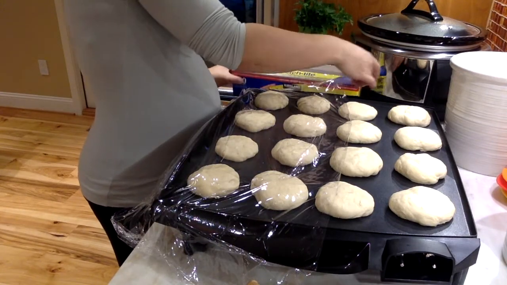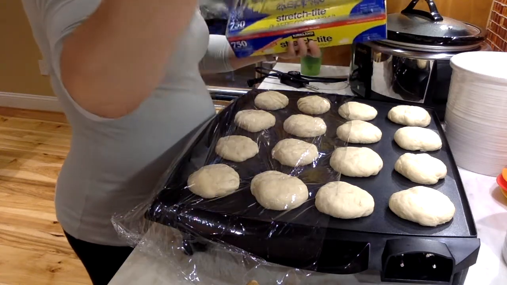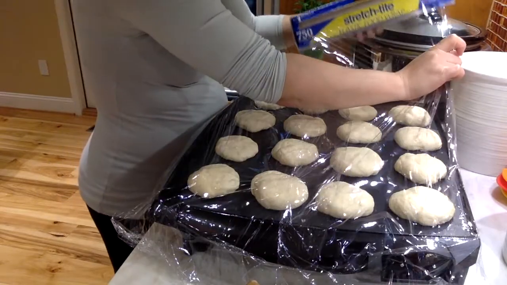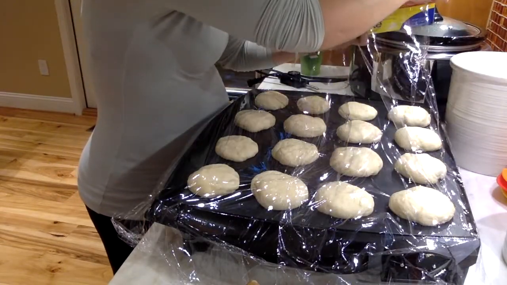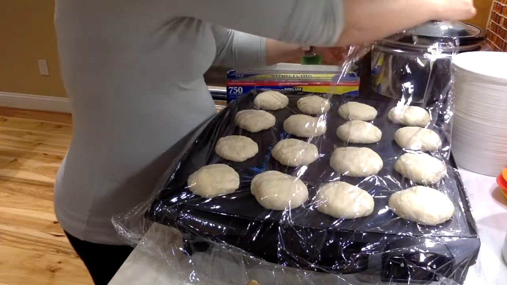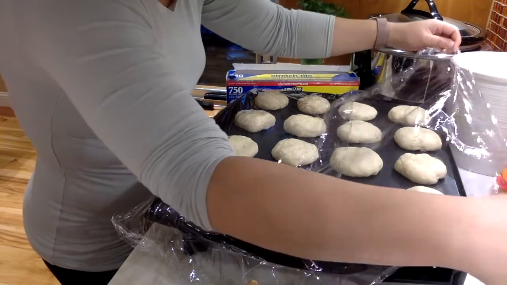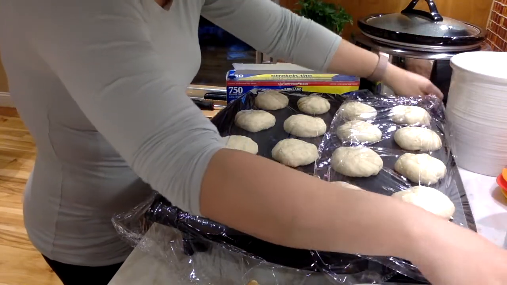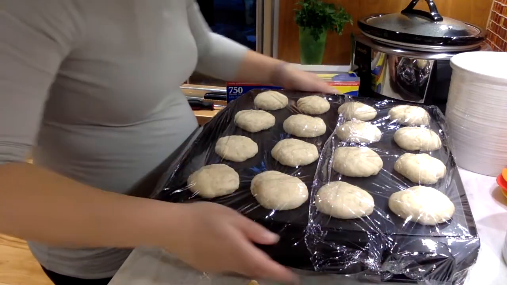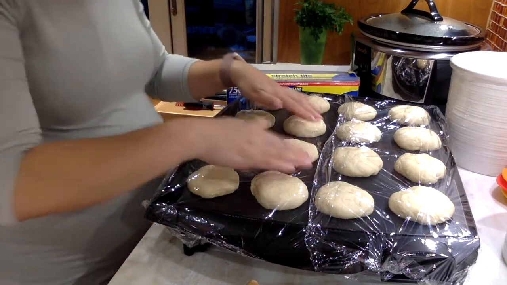It doesn't need to be super tight, just so that they don't dry out on me, because they're nice and moist right now, and I don't want them too dry. All right, and so I will see you in about 20 minutes to bake these off, or to cook them off, I should say. And then we can eat them.